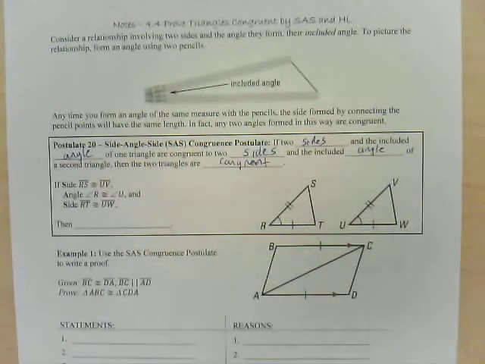In 4.3, we looked at a shortcut for proving that two triangles were congruent. Now we're going to look at some more shortcuts. So there are other ways that we can prove that two triangles are congruent without showing that every single set of corresponding angles are congruent and without showing that every single set of corresponding sides are congruent.